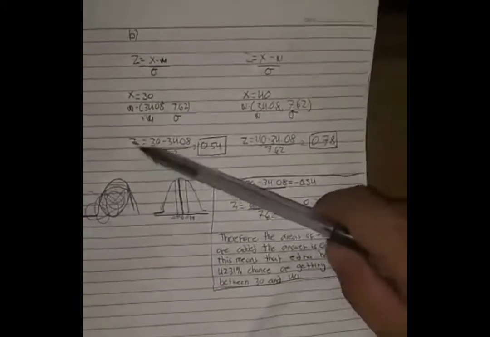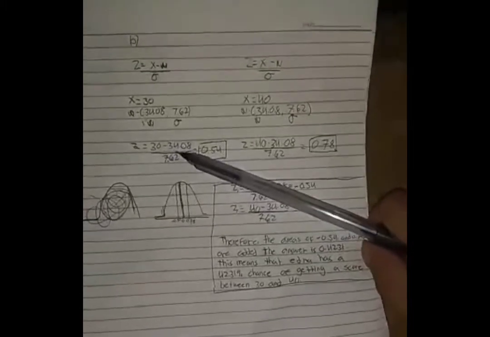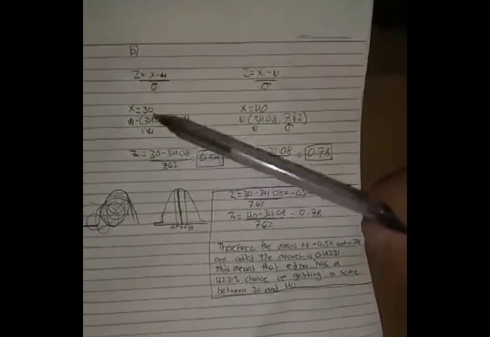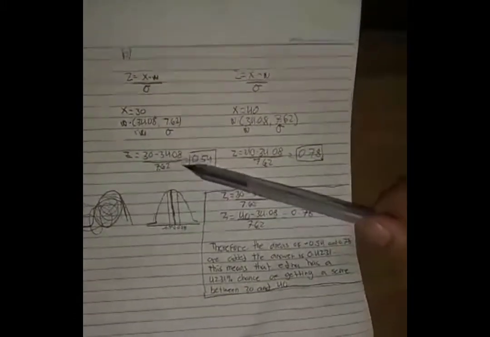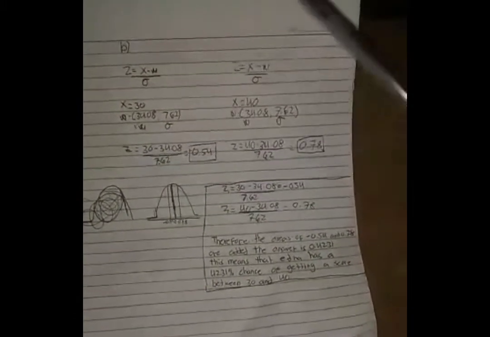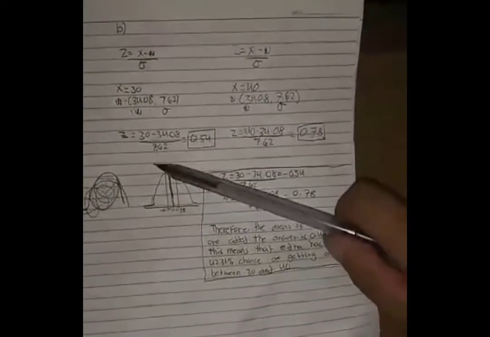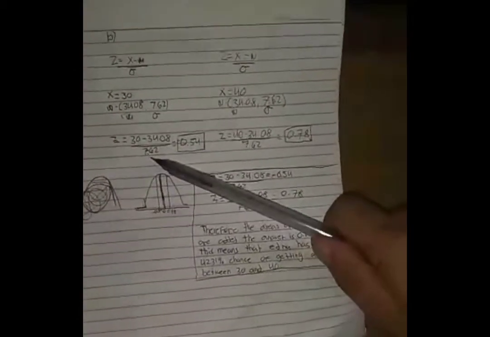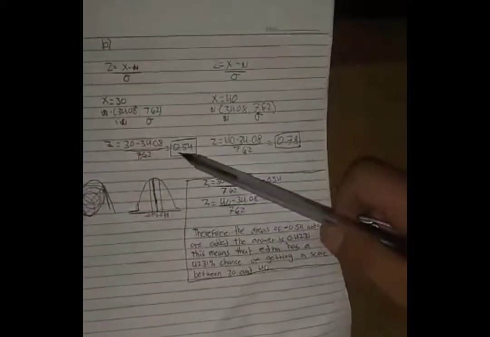Susunod sa baba, copy the Z equals 30 minus 34.08. Kagaya lang din ng kanina, we need to minus 30 minus 34.08. At ano yung lalabas sa pag-minus nyo? Ay, times divide nyo lang sa 7.62. At ang lalabas dyan is negative 0.54. Yan yung lalabas. Gets nyo classmates?